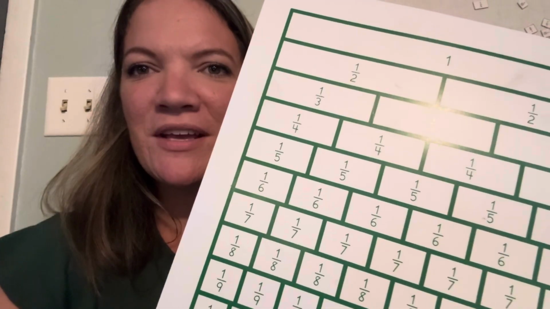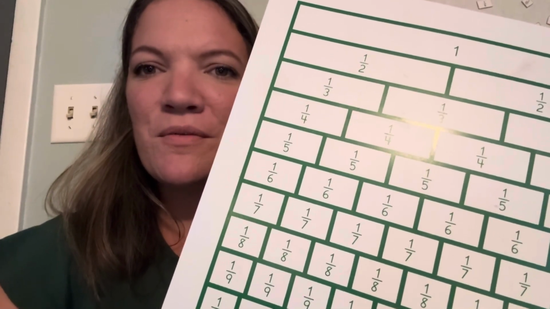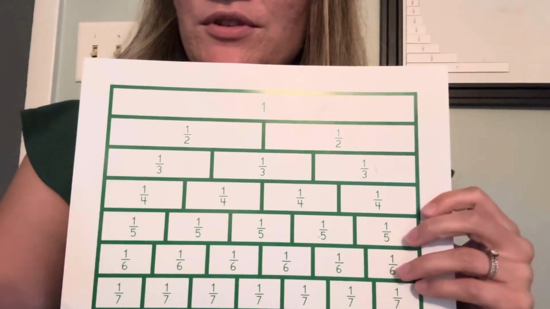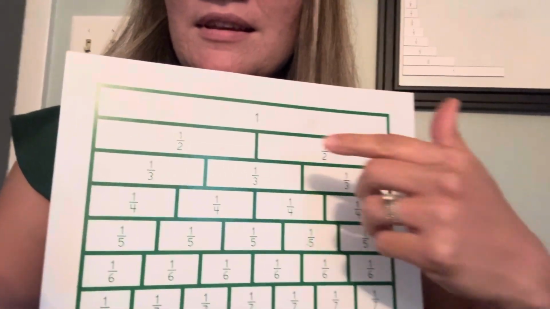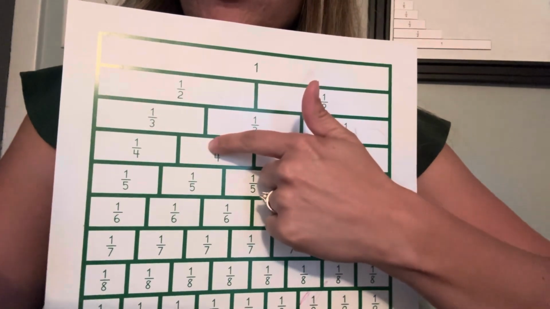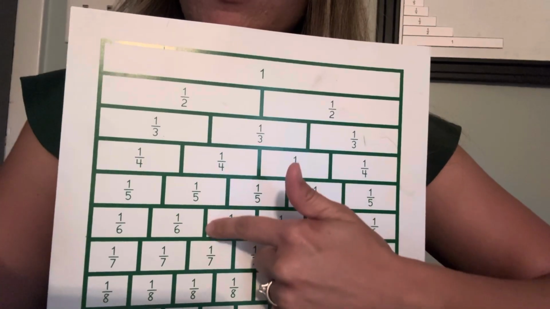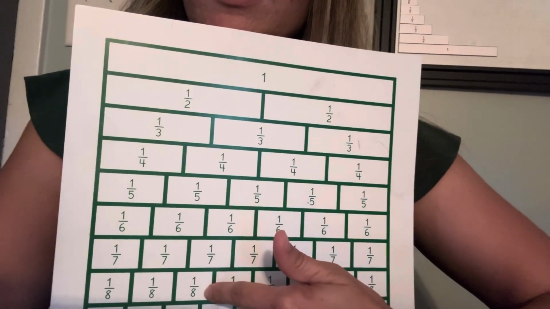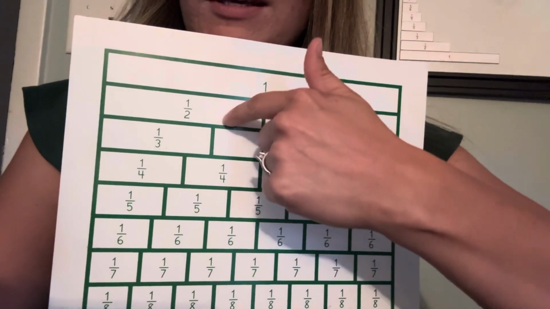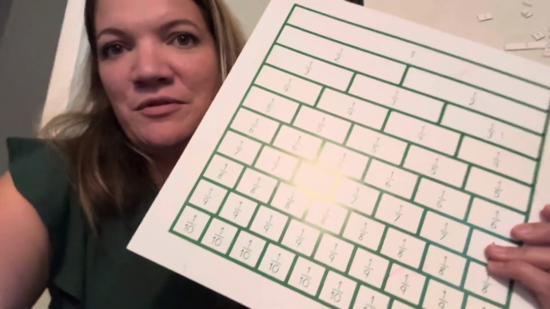If I'm comparing 1/3 and 3/8 on this chart, all I really need is some sort of straight edge, or I can even just use my hand. In this case, I don't have enough hands, but I can compare 1/3, and then I can just go straight down to 3/8. And I can compare them fairly easily, okay? So that's the kind of comparing that I prefer.